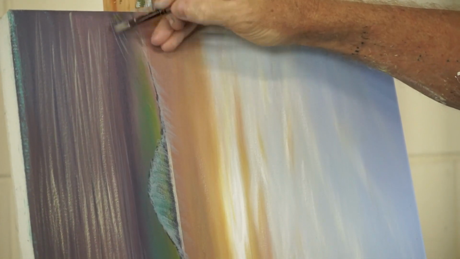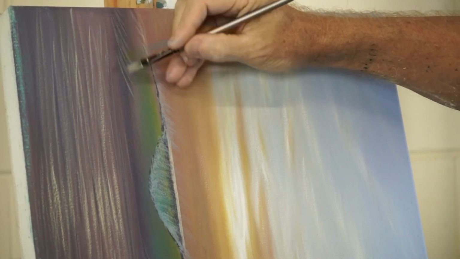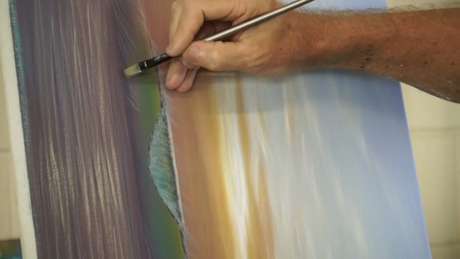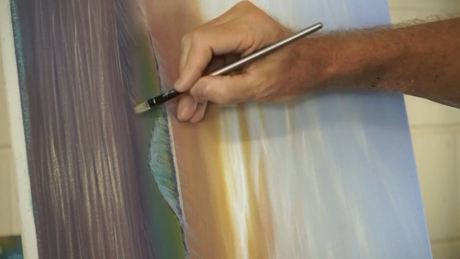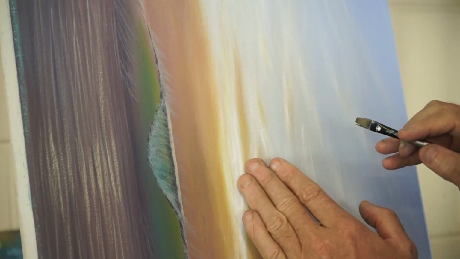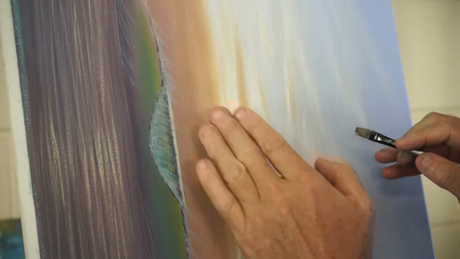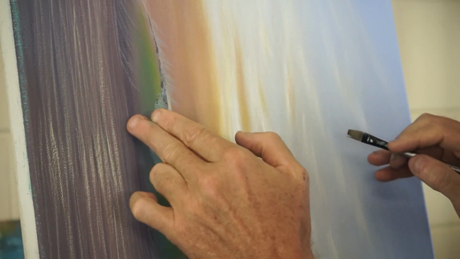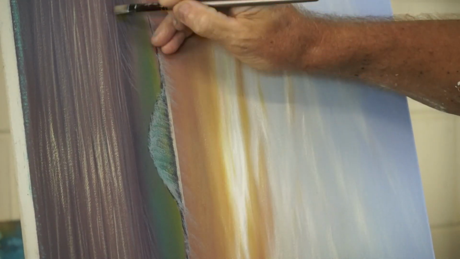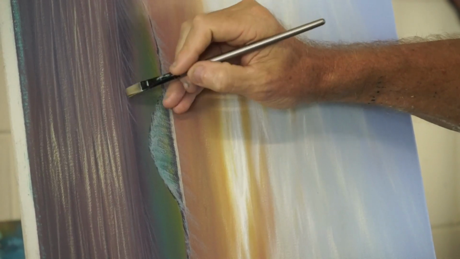So anywhere where the wave is sort of flatter, it's going to reflect the sky. So here is going to reflect the sky here, here is going to reflect the sky here, but this area in here is probably going to reflect a bit of sky up here. That's why we can make it blue and get away with it.